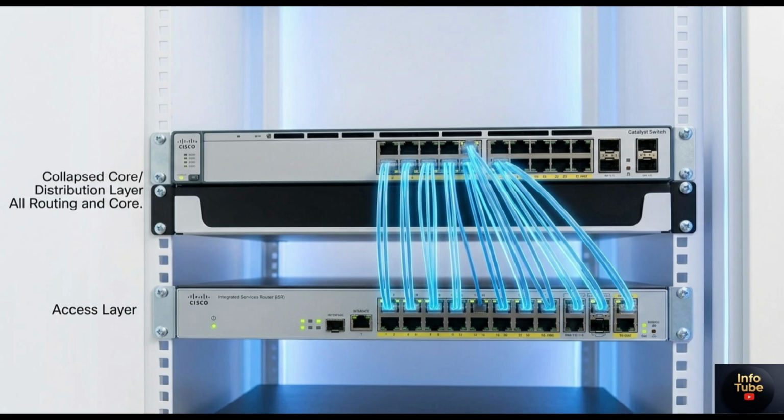At the bottom, you have the access layer where your devices plug in. These connect directly to the top level, called the collapsed core. It is called two-tier because the core and distribution functions are combined into one single layer of high-powered switches. This is very common in small to medium-sized businesses because it is cost-effective and easy to manage.